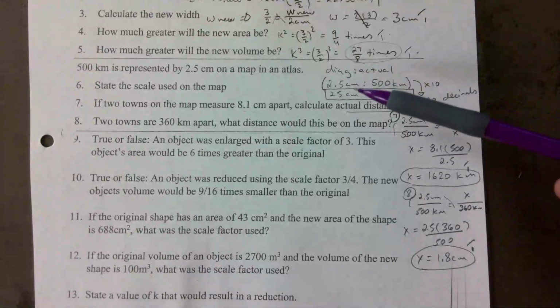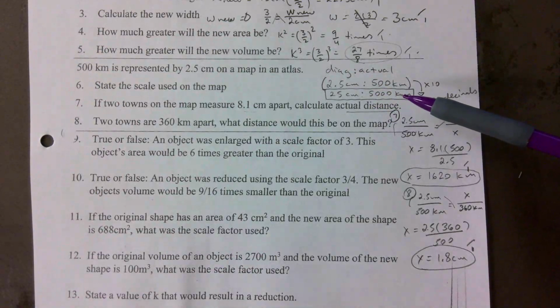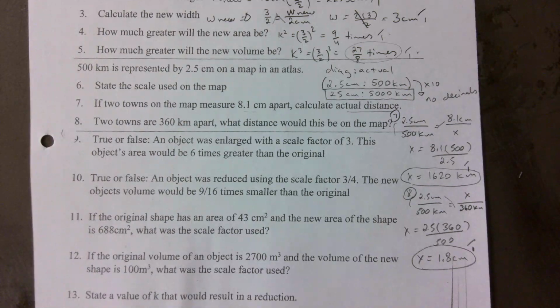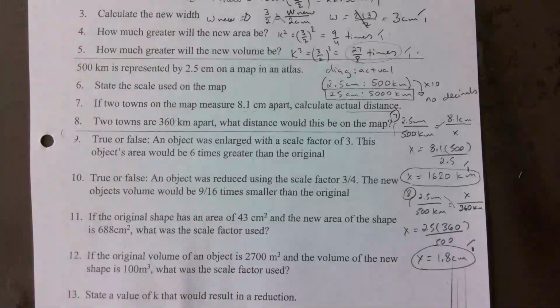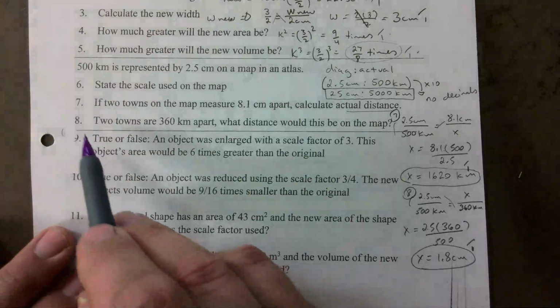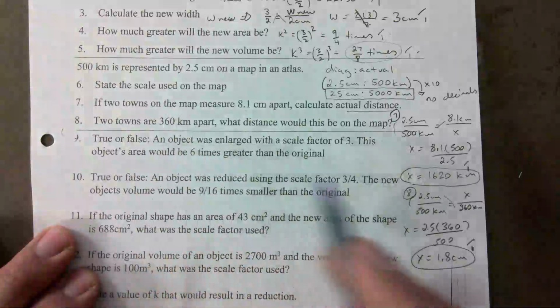By the way, if you use 25 centimeters, 5,000 kilometers, you get the same answer. Right? So in this case, it doesn't matter which one you use. I should have asked for a scale factor, but you would have had to convert the kilometers to centimeters, which would have been quite a big number there. So 1 mark for each so far, okay?